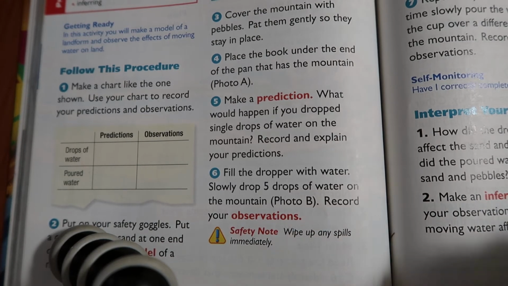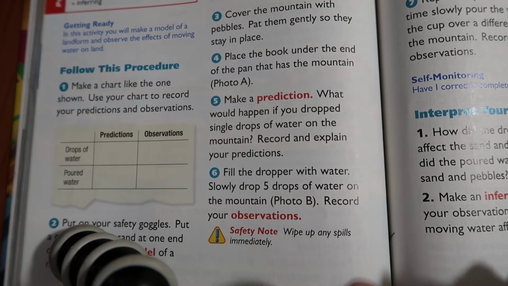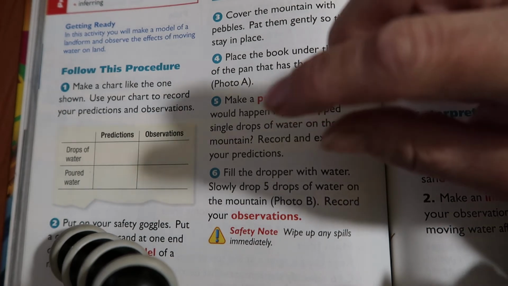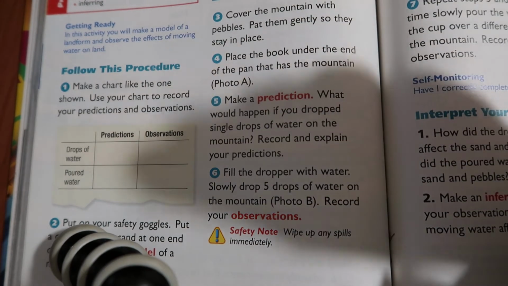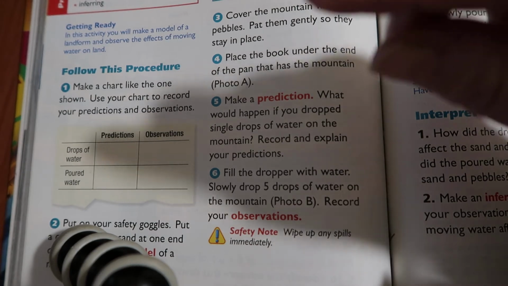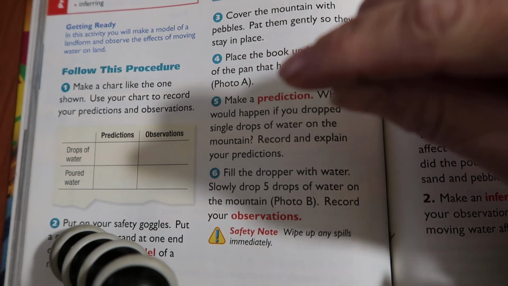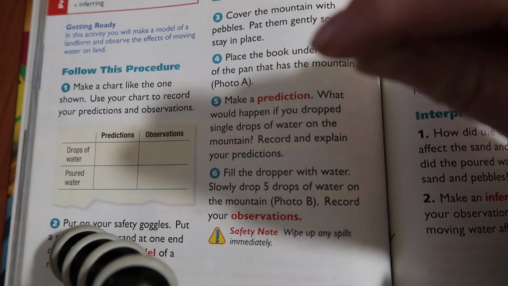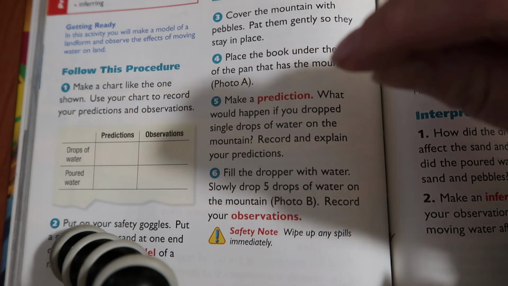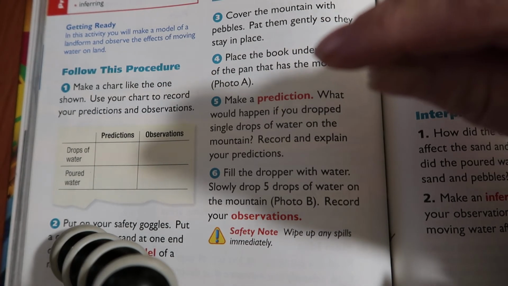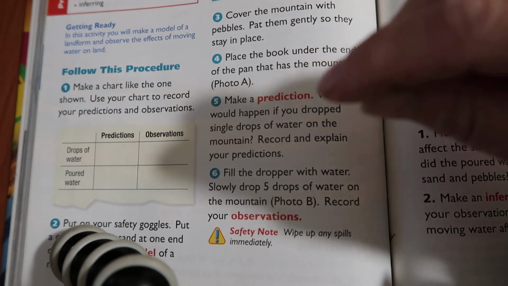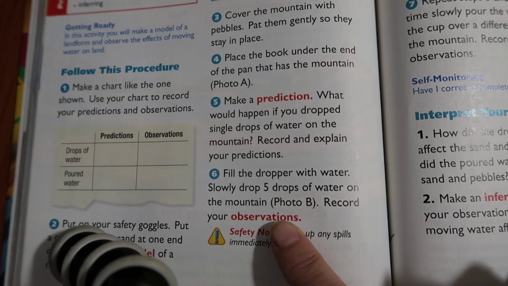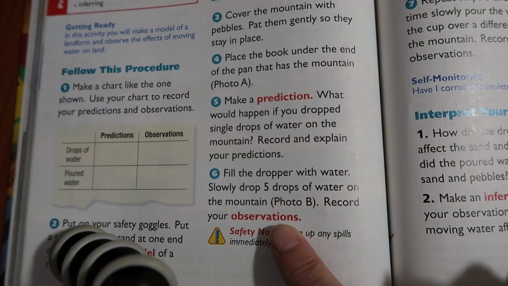To fill your dropper with water, you take your straw, put it into your cup of water, put your finger on the top of the straw, and then when you pull it out, there will be water inside the straw. And to let that water come out, you just pull up your finger a little bit and little drops will come out. Or if you're holding on to it and you have enough in there, it might just gently drop out without you lifting your finger. But if you lift your finger a tiny bit, enough air should get in there to let a drop come out. So then you're going to slowly drop 5 drops of water on your mountain. Okay?